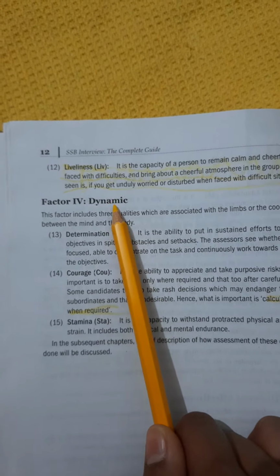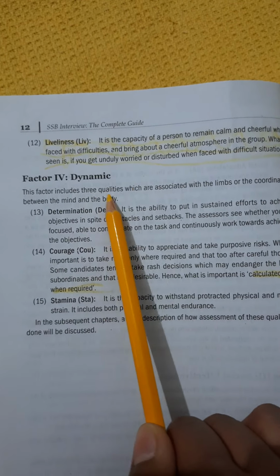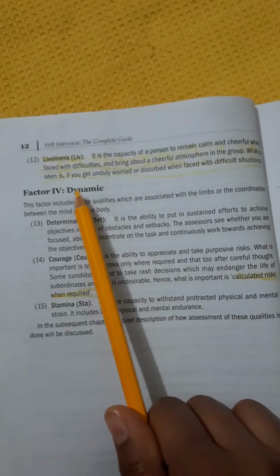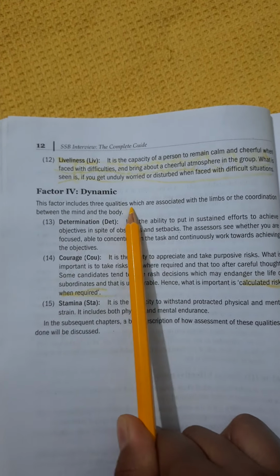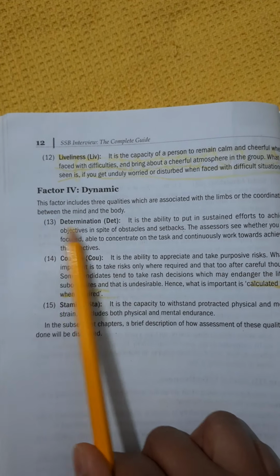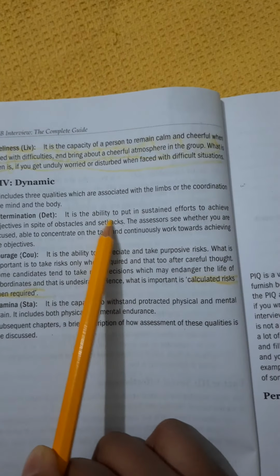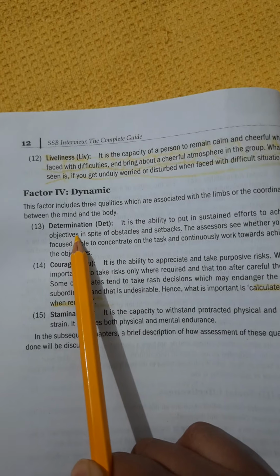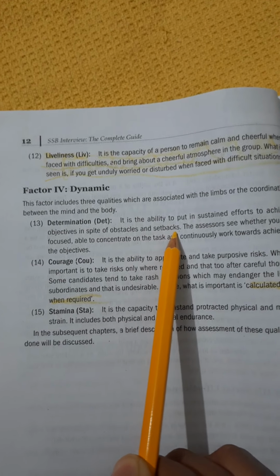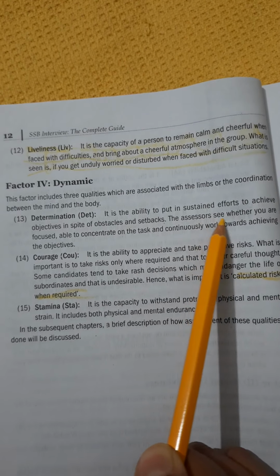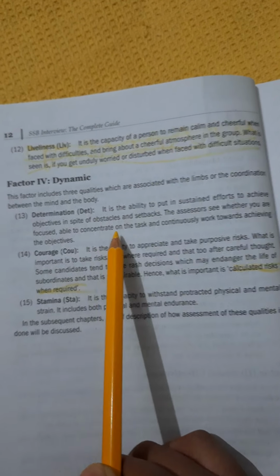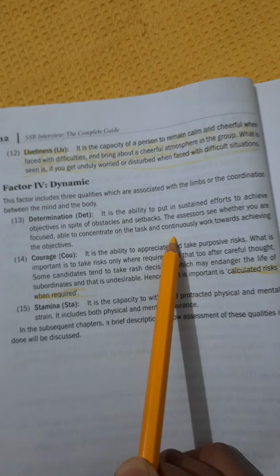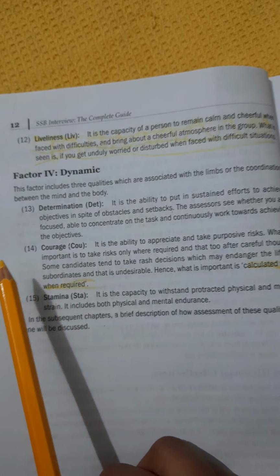Factor 4, dynamic. This factor includes three qualities which are associated with the limbs or the coordination between the mind and the body. 13. Determination, DET. It is the ability to put in sustained efforts to achieve objectives in spite of obstacles and setbacks. The assessors see whether you are focused, able to concentrate on the task, and continuously work towards achieving the objectives.